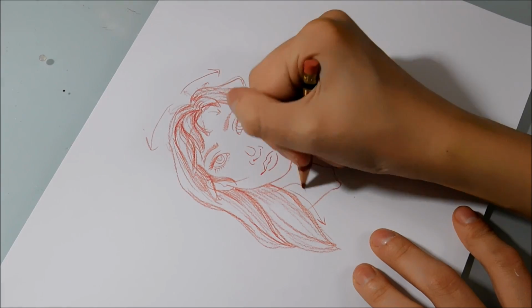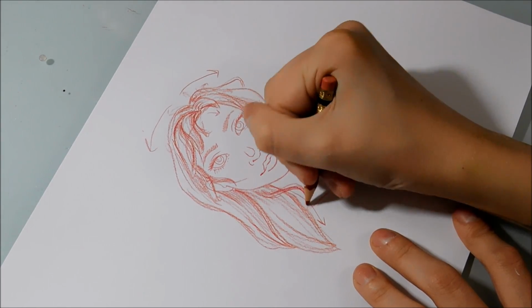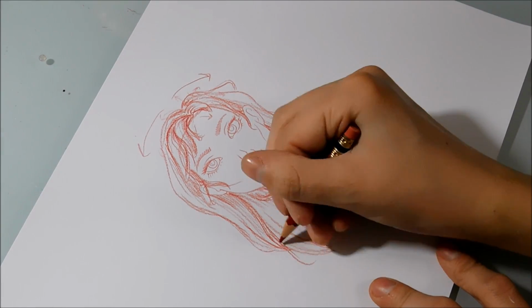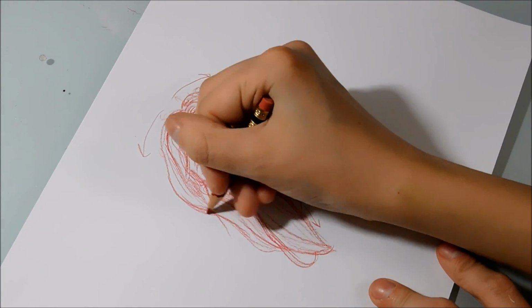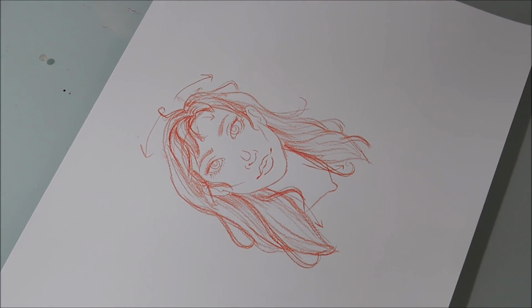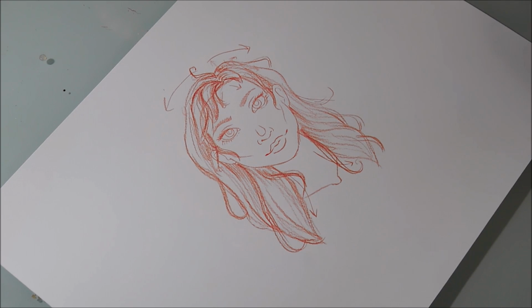I break out of those guidelines that I made before, and I just add all kinds of different strands and lines, anything basically that I want to do that just makes the hair look more alive and less static. So this is basically no rules, just whatever you feel like doing, just make a line and do it. Yeah, and that's basically the hair is done.